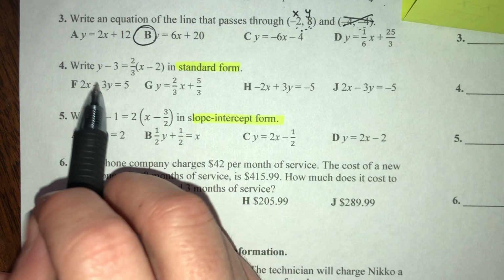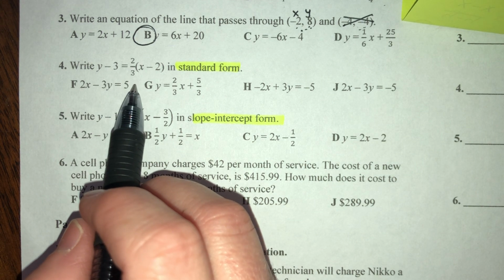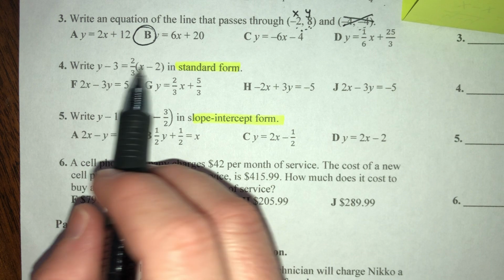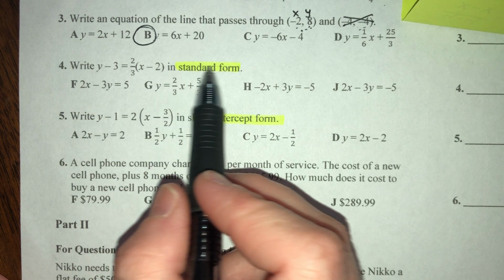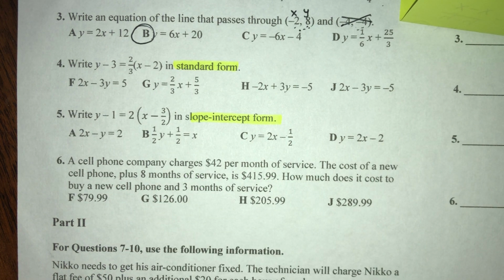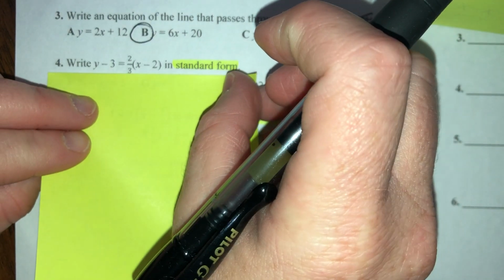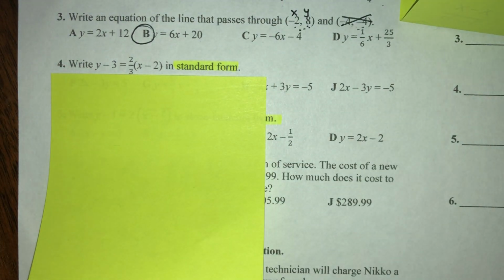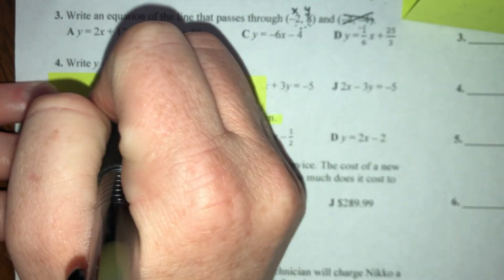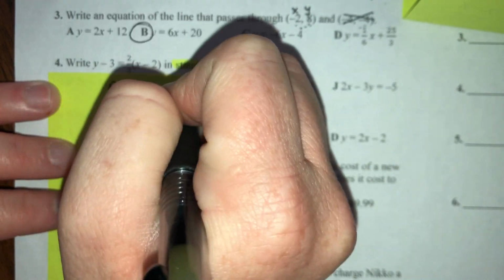Okay, number 4, y minus 3 equals 2/3 times x minus 2. That's in point slope form. I need to write it in standard form. I'm going to get a handy-dandy sticky note out again here because it doesn't give me any room to work on this worksheet. Standard form is ax plus by equals c.